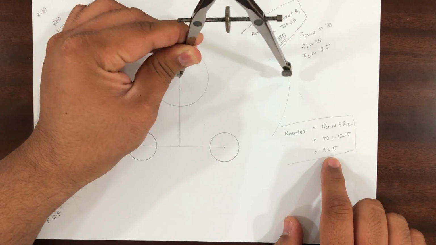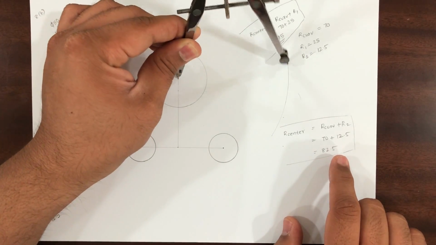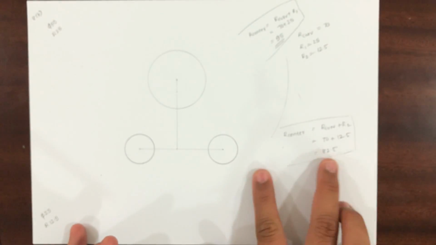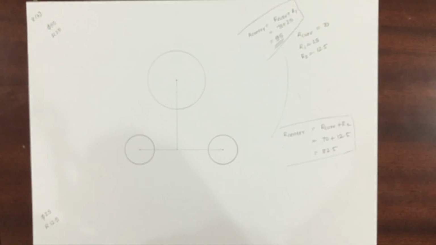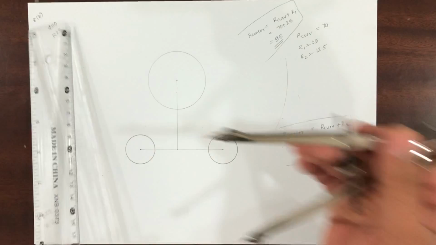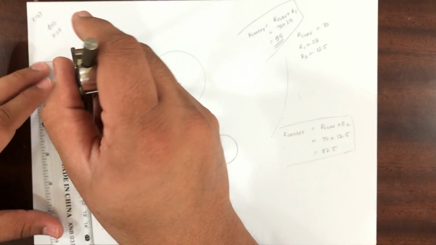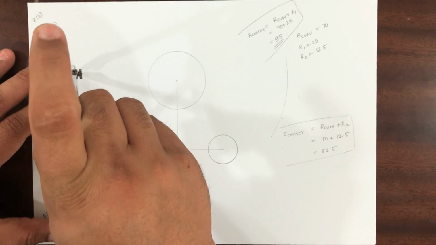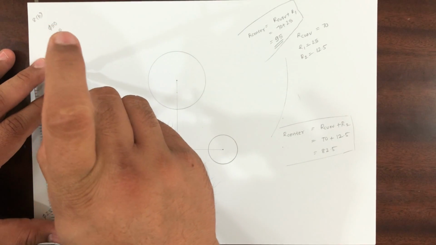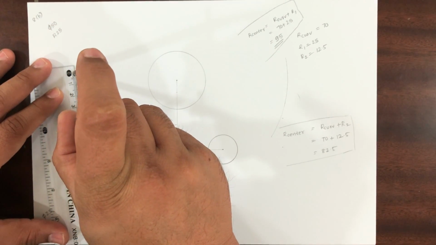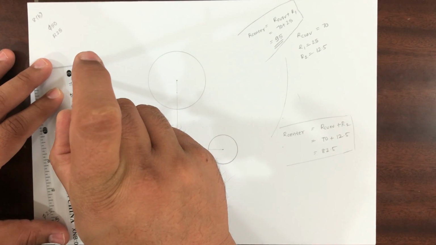Okay, let's make it bigger. For this circle it is how much? 82.5.